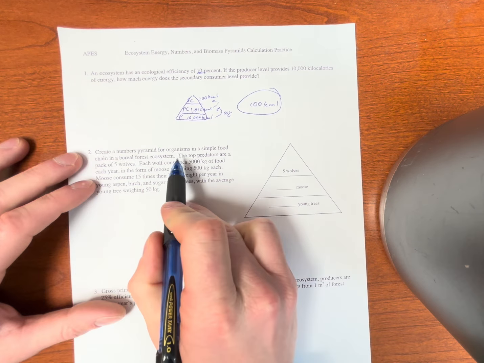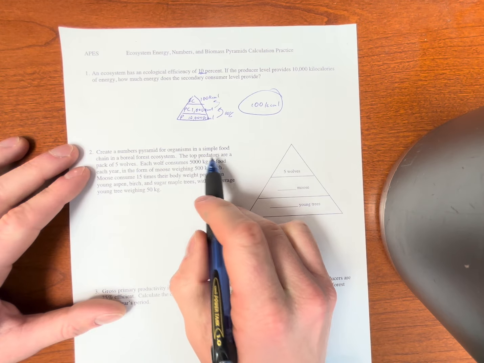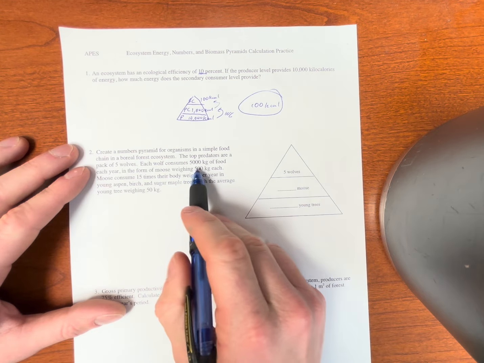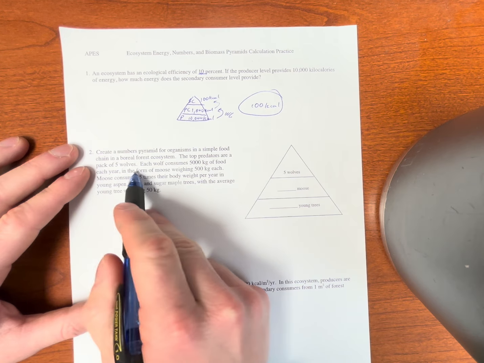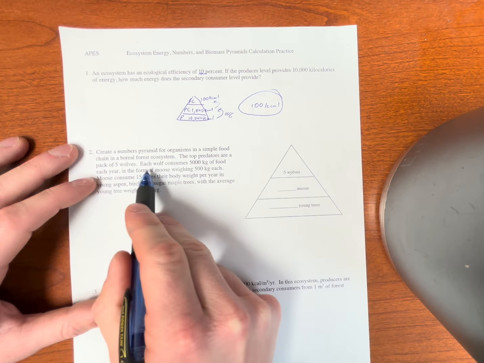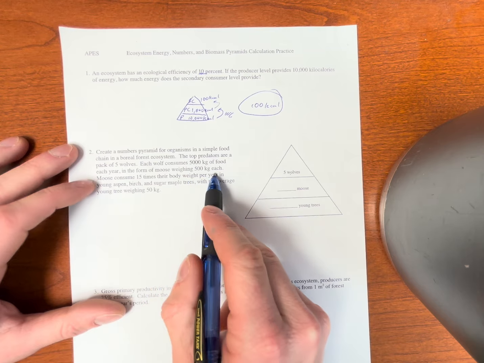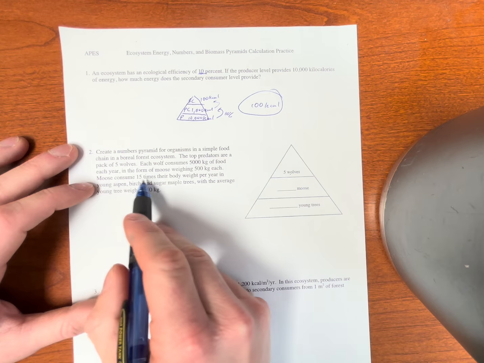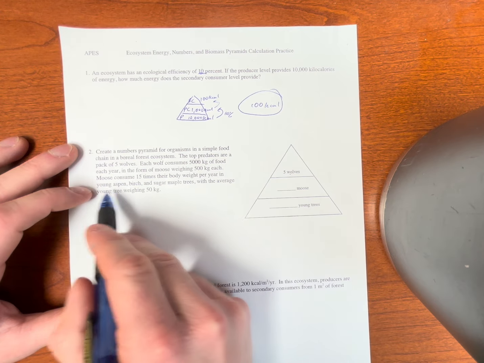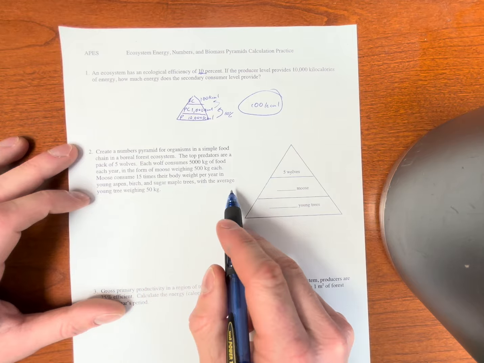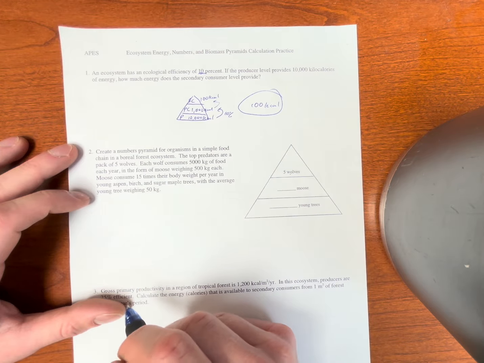Next, create a numbers pyramid for organisms in a simple food chain in a boreal forest ecosystem. The top predators are a pack of 5 wolves. We see that right here. Each wolf consumes 5,000 kilograms of food each year in the form of a moose weighing 500 kilograms each. Moose consume 15 times their body weight per year in young aspen, birch, and sugar maple trees, with the average tree weighing 50 kilograms.